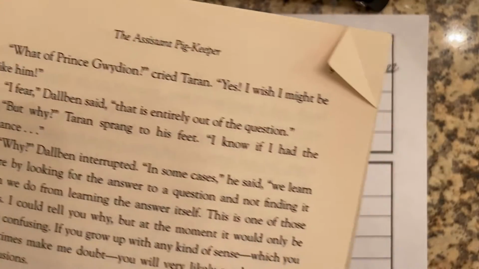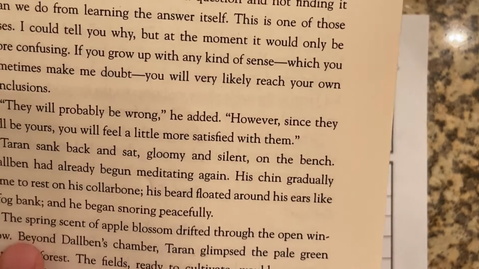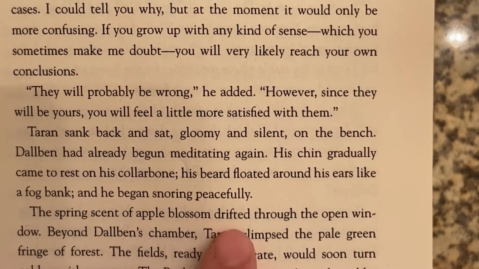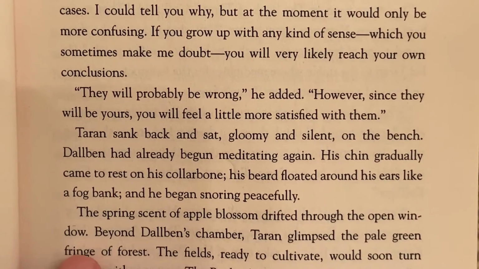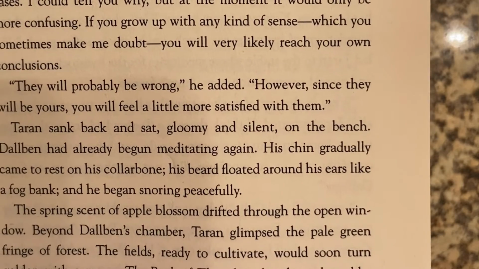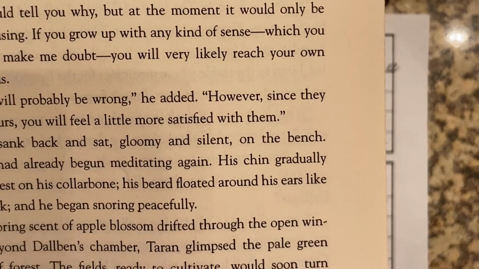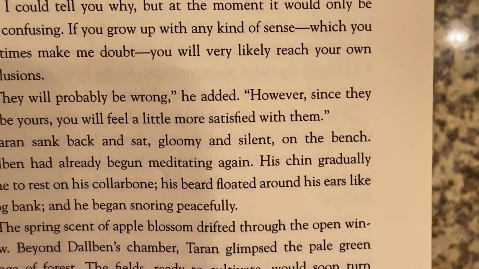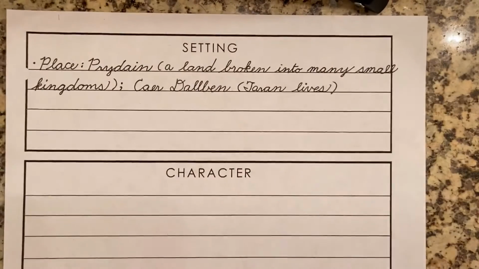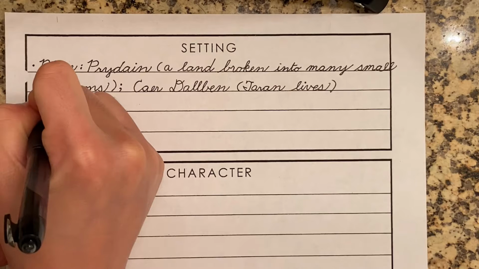And as you can read, oh, in this paragraph, I'll read it to you. The spring scent of apple blossom drifted through the open window. Beyond Dobbin's chamber, Taran glimpsed the pale green fringe of forest. The fields ready to cultivate would soon turn gold with summer. So in that paragraph, you can see the time. What was the time in chapter 1?